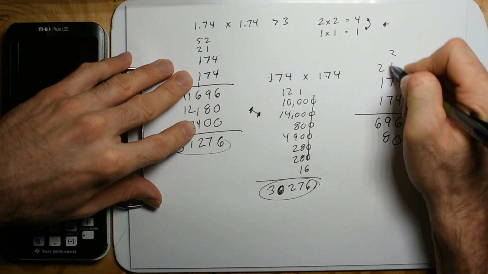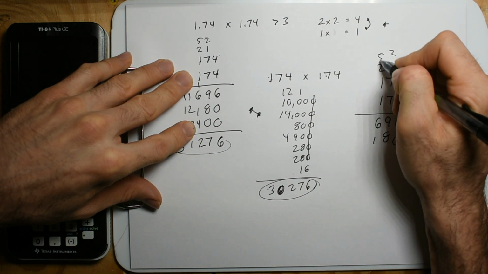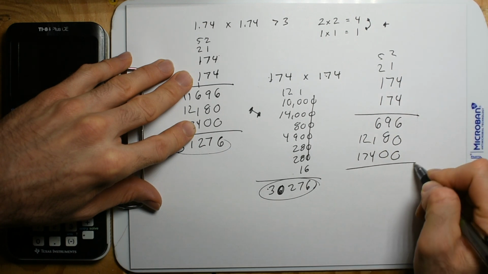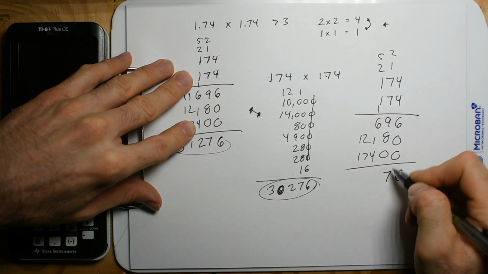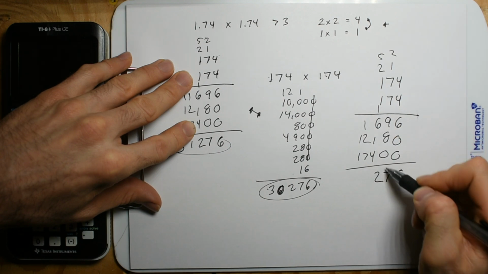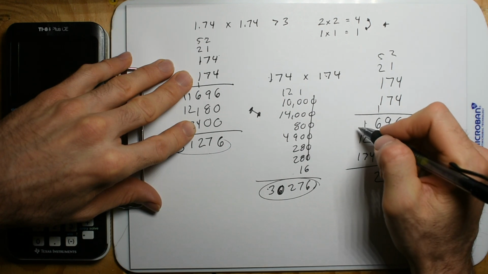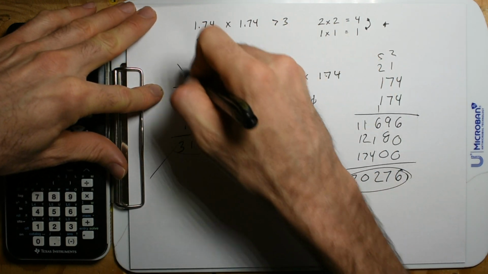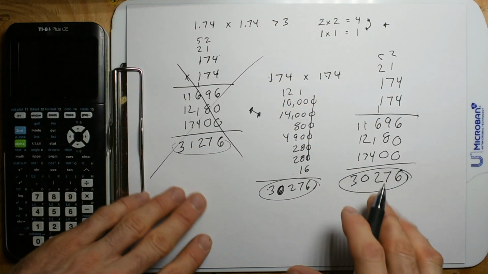28, 51, 12. 2 zeros, 174. So 6, 17. 7, 8, 9, 10, 11, 12. And then here, 7, 8, 9, 10. So my bad on that. Hell yeah. And so that's our answer. So again, this is a good way to double check.